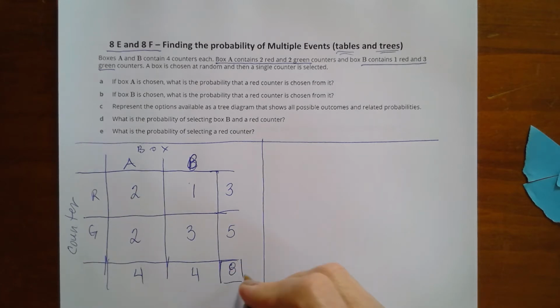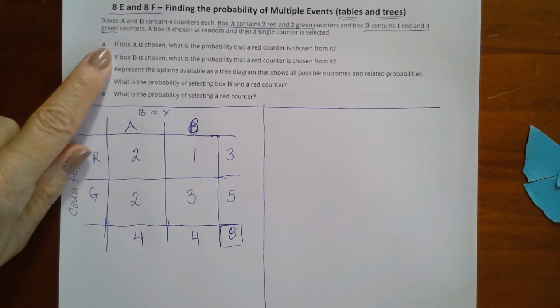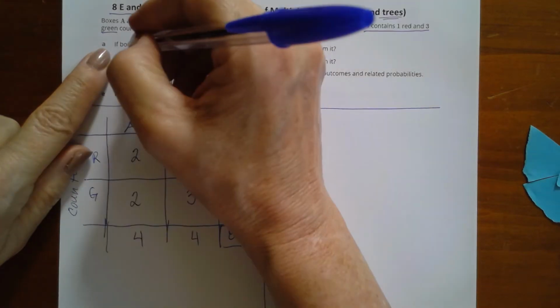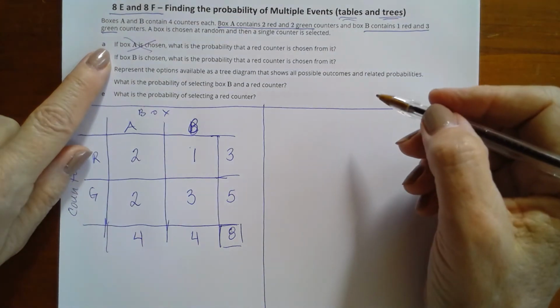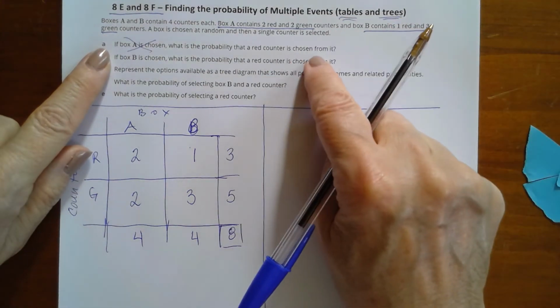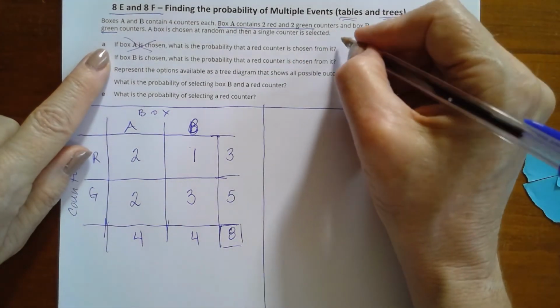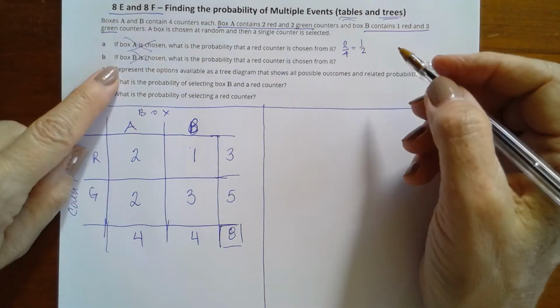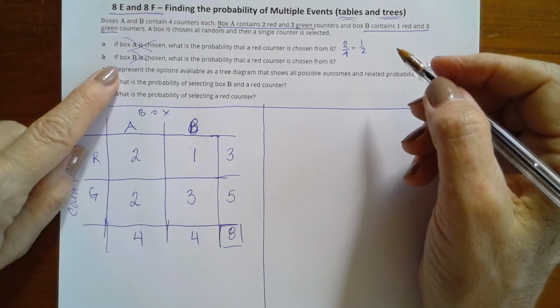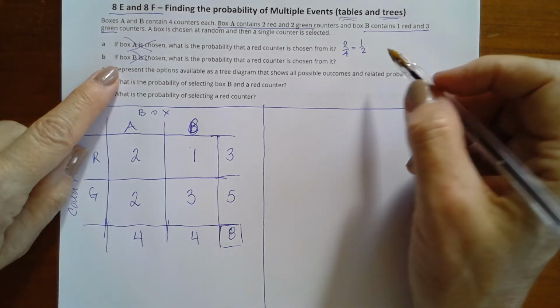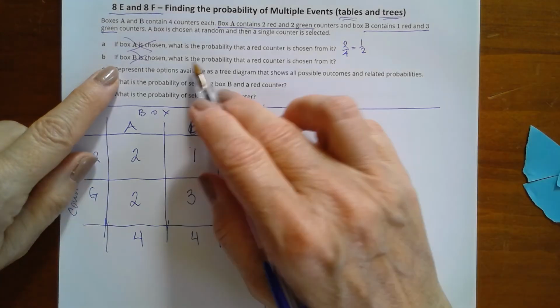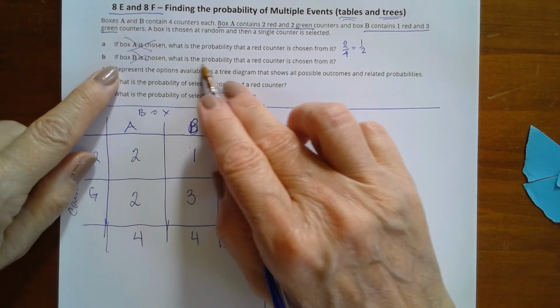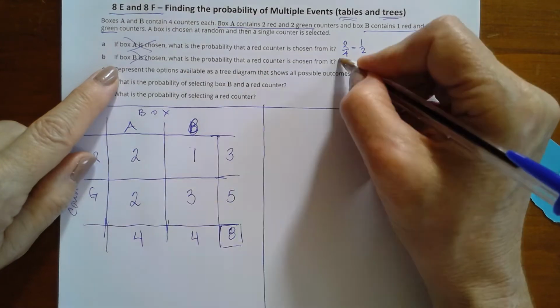So when I'm finding probability, like it says, if box A is chosen, well, that's kind of a given. Okay, so it's chosen. I don't take it into account anymore. It is chosen. What's the probability that a red counter will come from it? Well, that's 2 out of 4, or a half. And if box B is chosen, what's the probability that a red counter is chosen? And that's 1 out of 4.